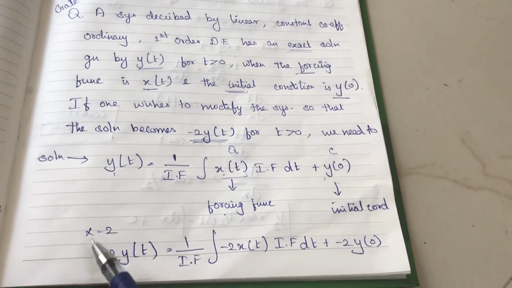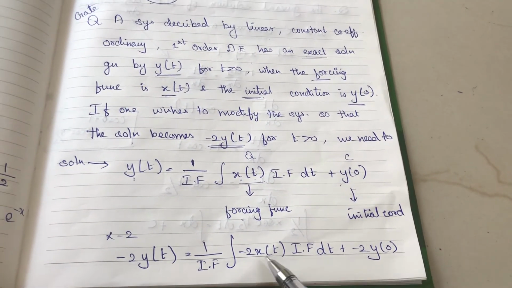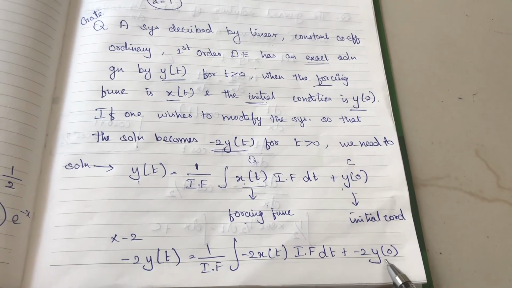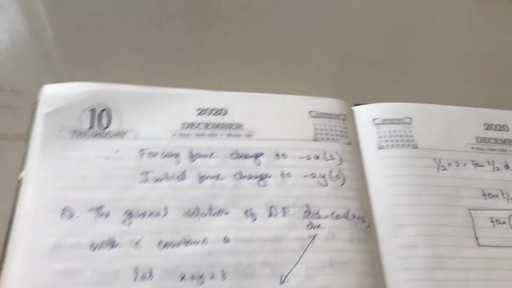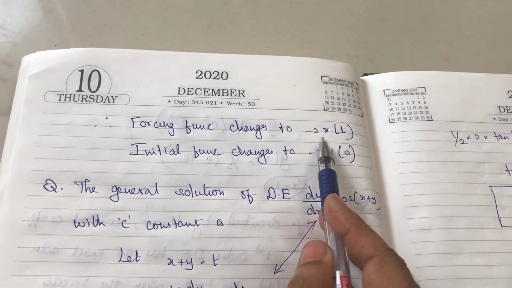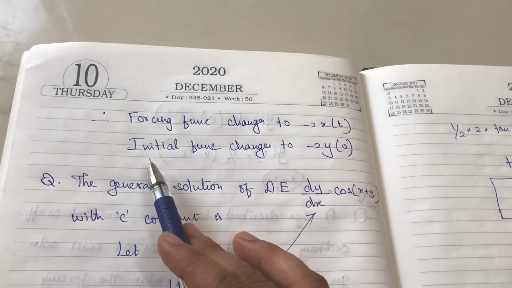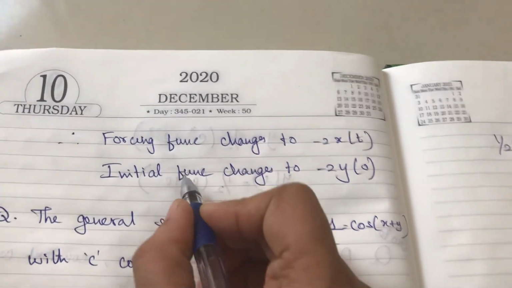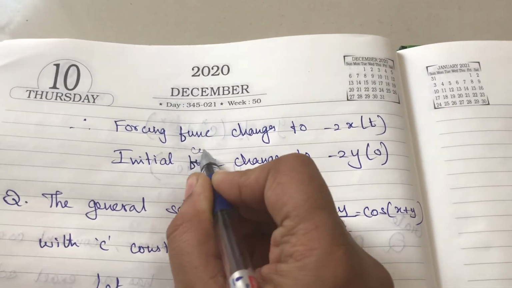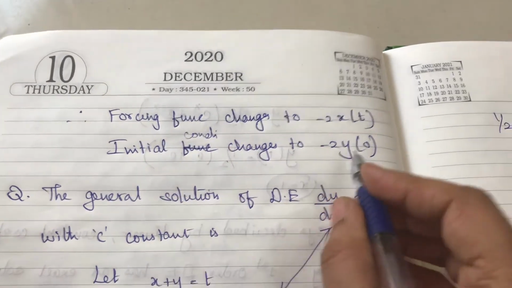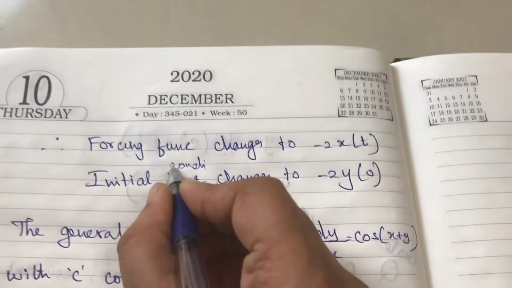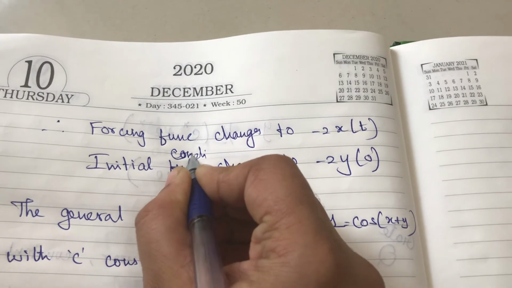Just multiply by minus 2 here and you will get these two things also multiplied by 2. So you can easily say the forcing function changes to minus 2 into x, and the initial function, this is not a function actually, this is a condition. So the initial condition is also termed as minus 2 into y. This is the condition.